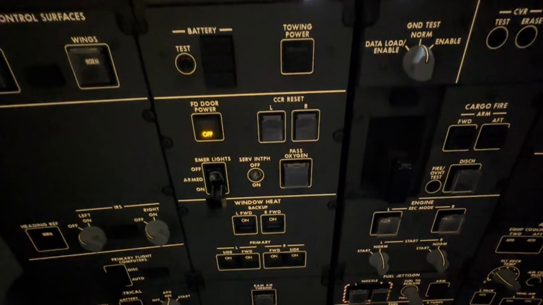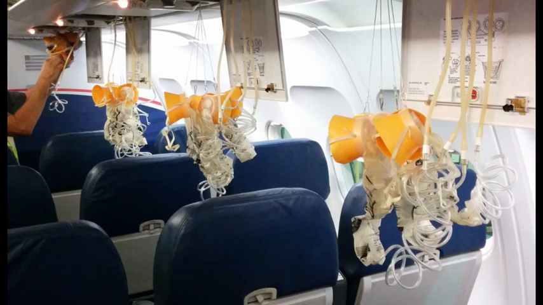Passenger oxygen. Normal operation, if there was a massive decompression within the cabin, the oxygen mask will drop automatically. But let's say if there was an emergency and pilots needed to deploy the masks manually, you would press that guarded switch right there. It will deploy all of the masks within all of the cabin. You will get a lovely rubber jungle just like this.